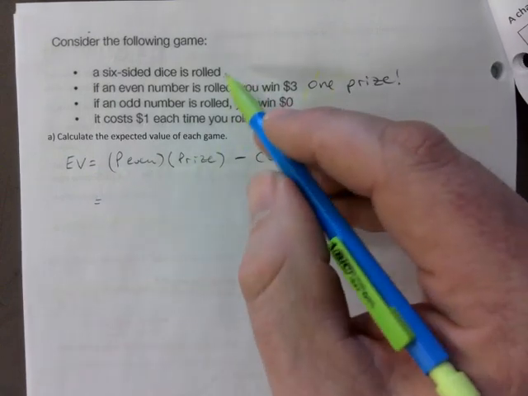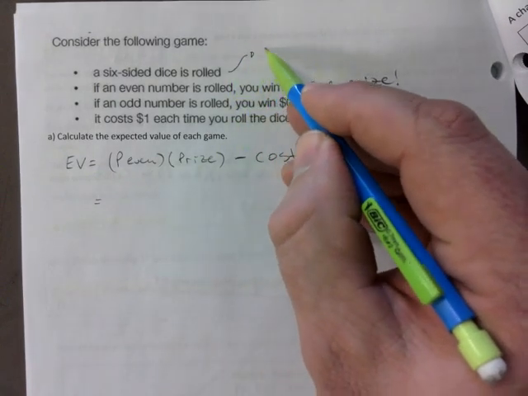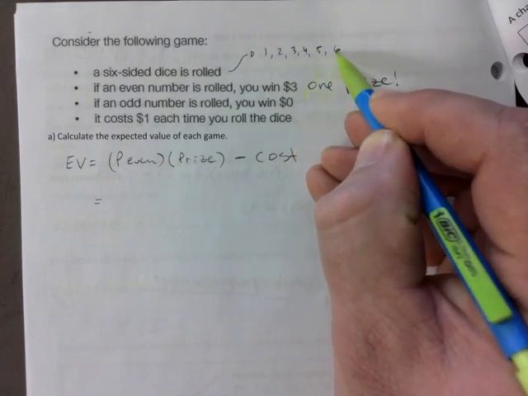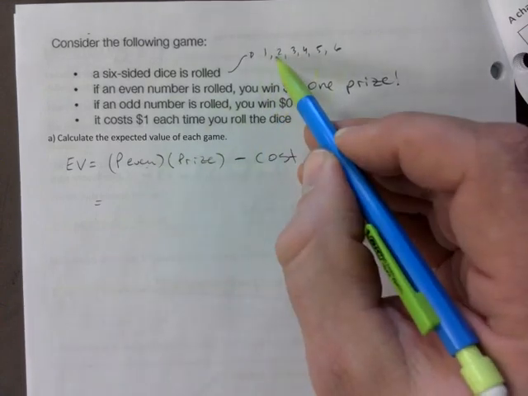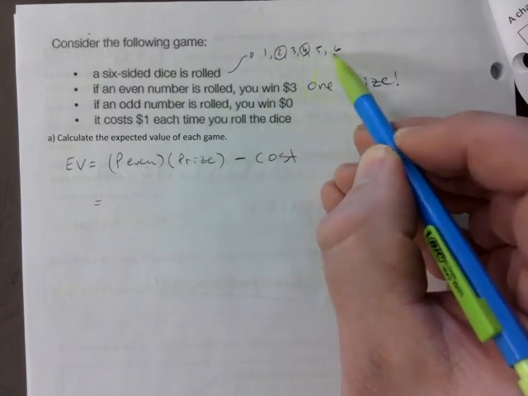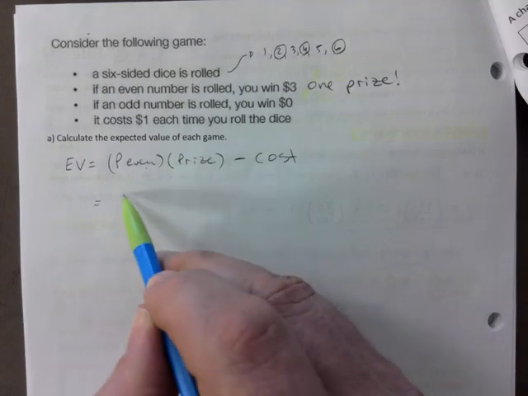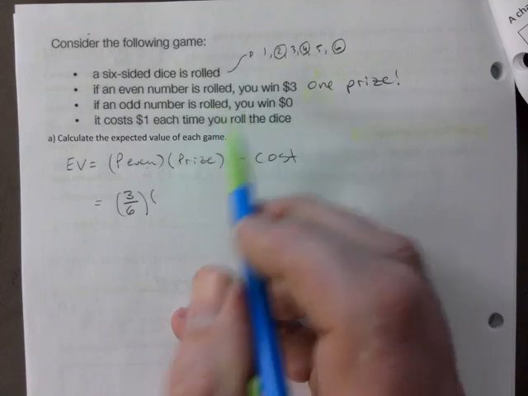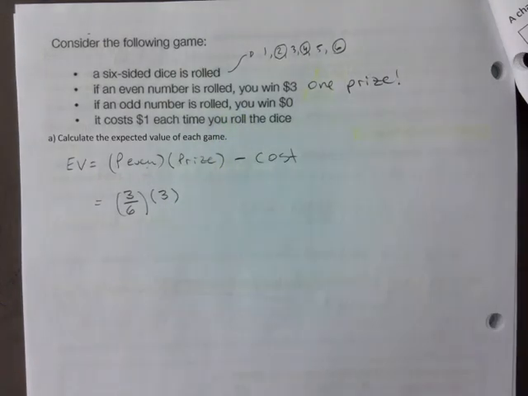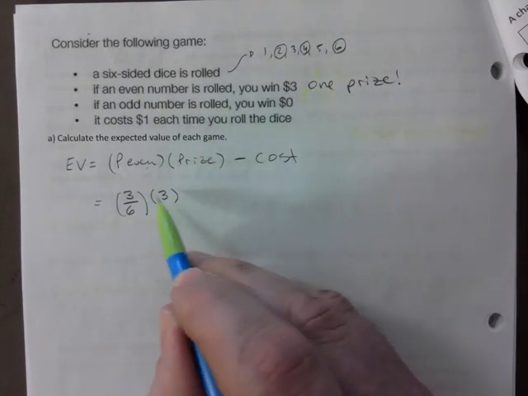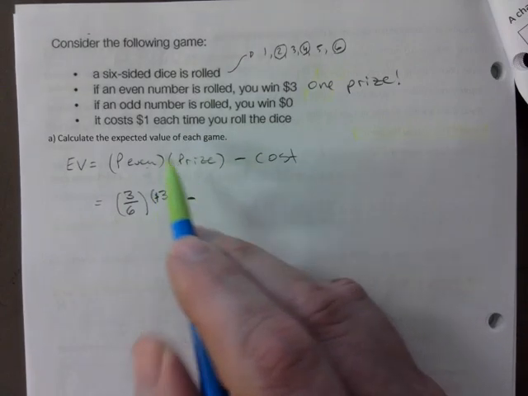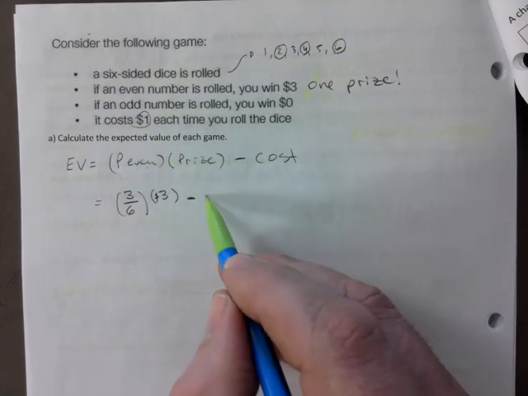If it's a six-sided die, you've got 1, 2, 3, 4, 5, 6. Even. It would be the 2, the 4, and the 6. So 3 out of 6 are even. The prize is $3. Then you go minus the cost. The cost is $1 each time you play.